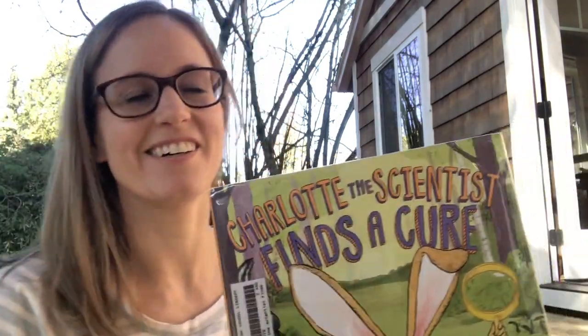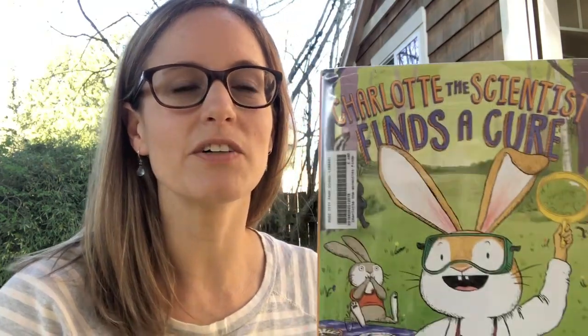And this book is called Charlotte the Scientist Finds a Cure. And this book I find really interesting because you'll find as I read it, you'll find a lot of parallels in this story to what's actually going on in our world right now. Charlotte notices that in her community, lots of her forest friends are getting sick. And they're trying to find a cure and trying to figure out why all of the friends in the forest are getting sick. And Charlotte thinks she has the answer.